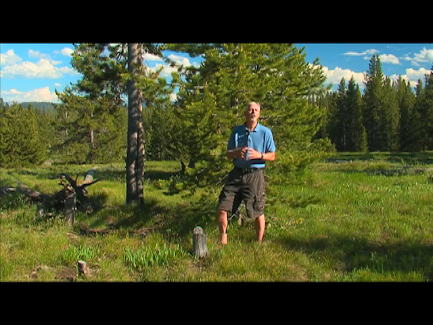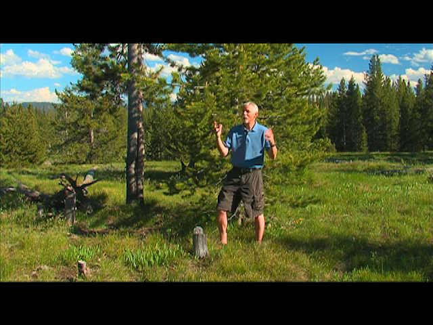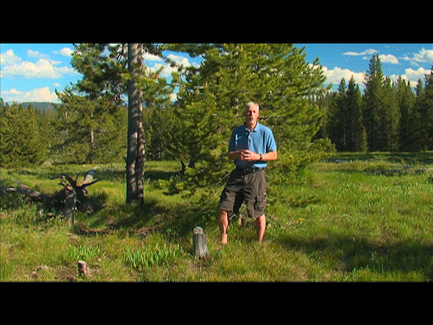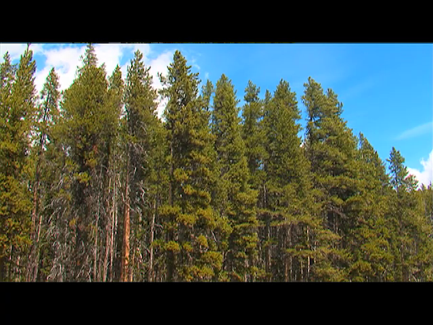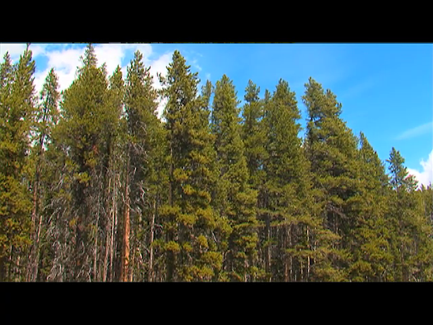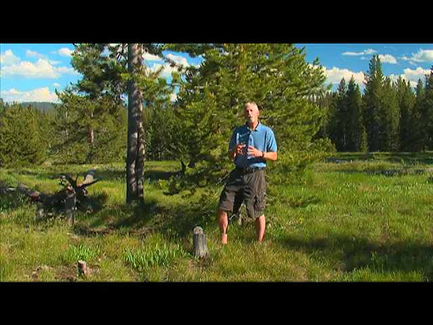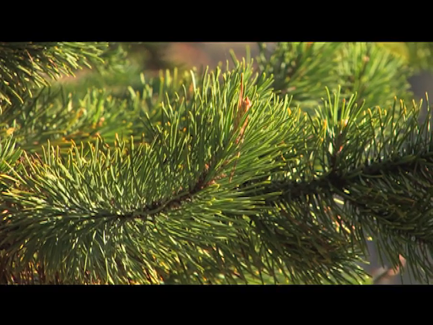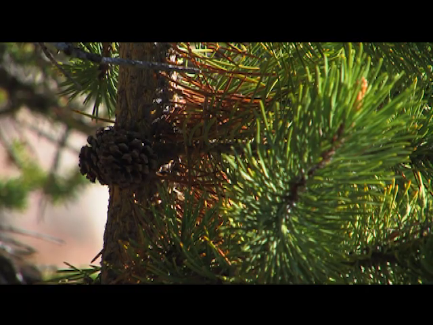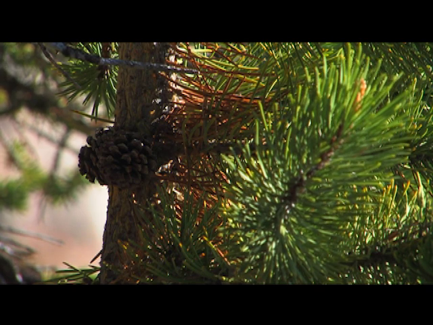The greater Yellowstone ecosystem is actually composed of a number of specific types of ecosystems, and I'm standing in one of those now, a conifer forest. So I want to give a brief overview of the different types of conifers that we find in this particular ecosystem. And while it may seem like a lot, it's actually relatively few as far as ecosystems go. So conifers tend to have either needle-like leaves or scale-like leaves, and they bear cones, either hard cones or berry-like cones.